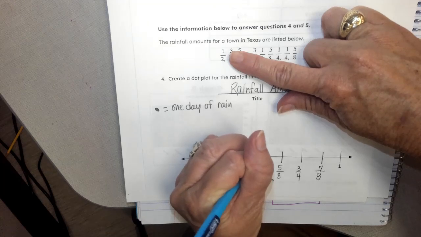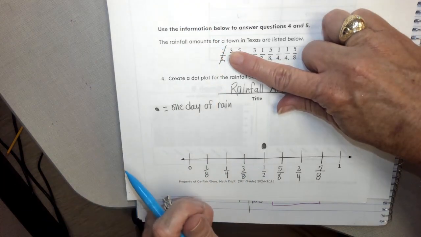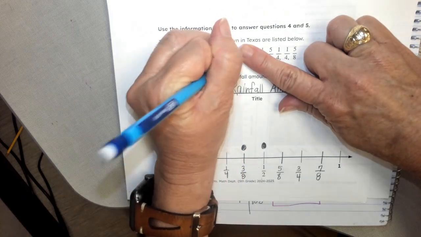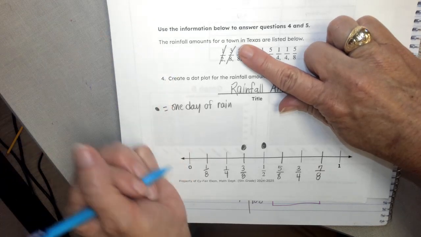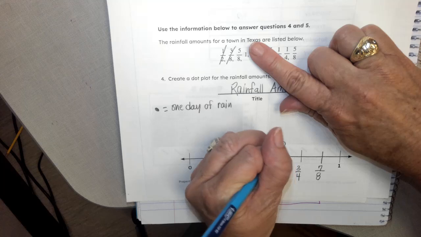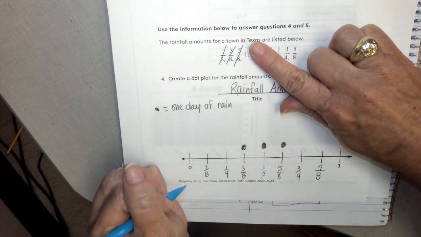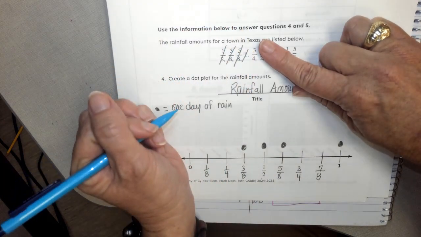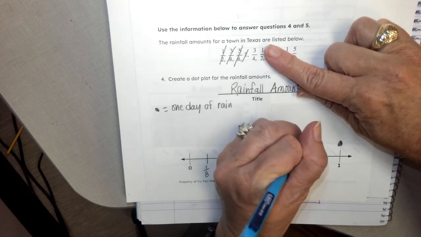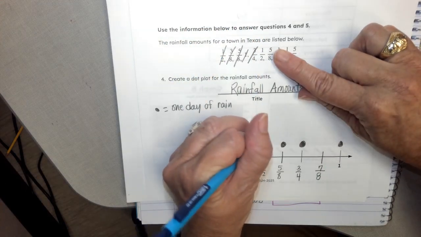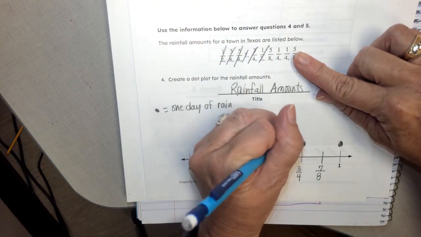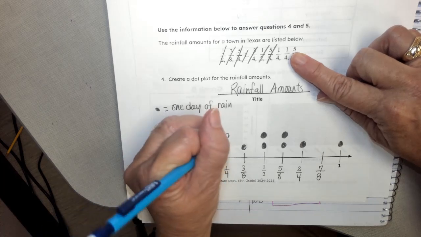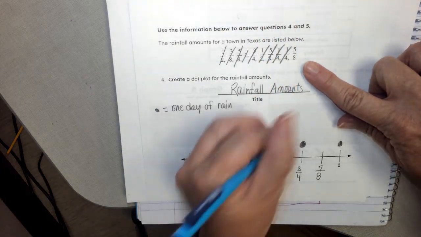So very carefully, I'm going to go through and plot this information. 1/2, we had 1 dot that's going to go on the 1/2, and then I'm going to carefully mark it out. 3/8, I'm going to give myself a dot, and I'm going to mark that out. 5/8, and I'm going to mark that out. 1 whole, going to mark that, and then I'm going to mark it off. 3/4, 1/2, again. 5/8, again. 1/4, 1/4, and 5/8.